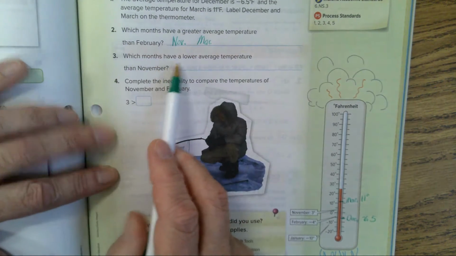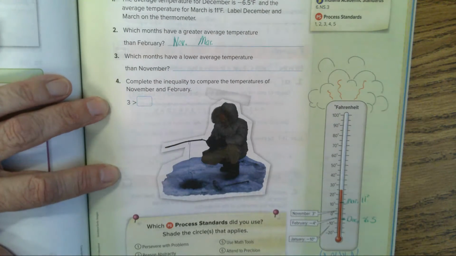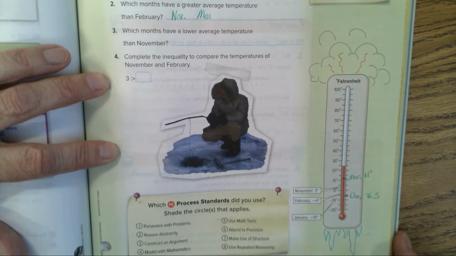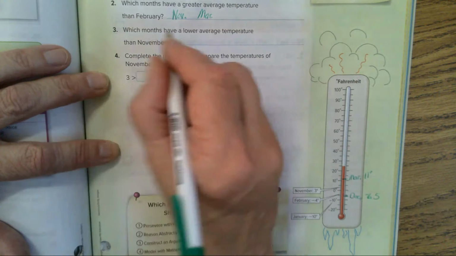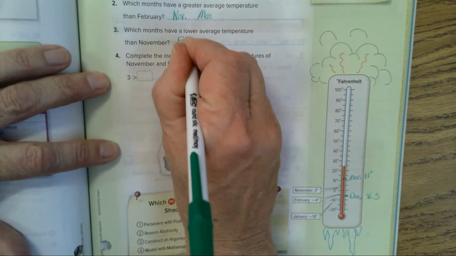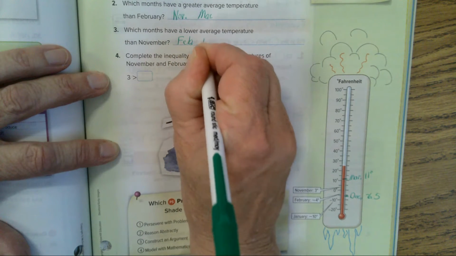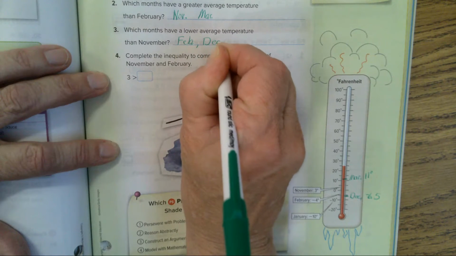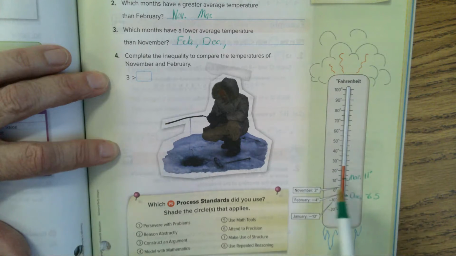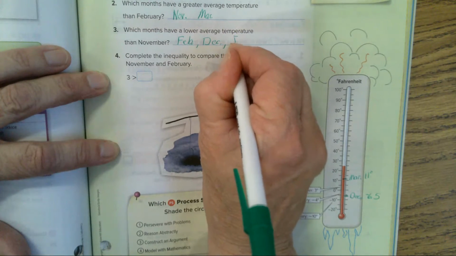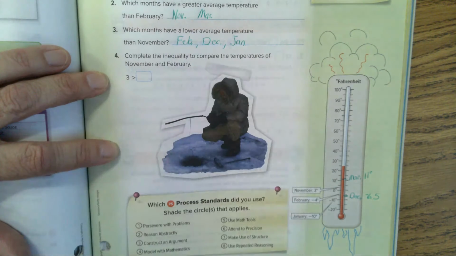You can put NOV for November and MAR for March. Which months have a lower average temperature than November? Well, when you look here, which ones are lower than November? We have 3 of them. February, FEB, December, and what's the other one listed down here? January, JAN. Any questions? It's easy to put them in order when they're on a number line or a thermometer like this.